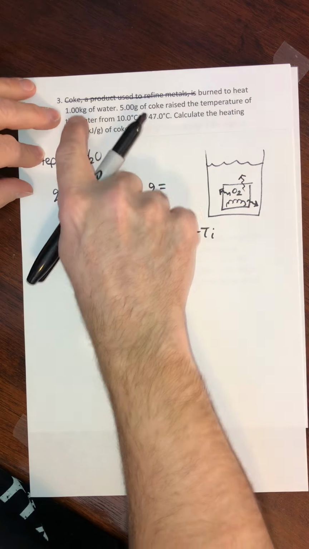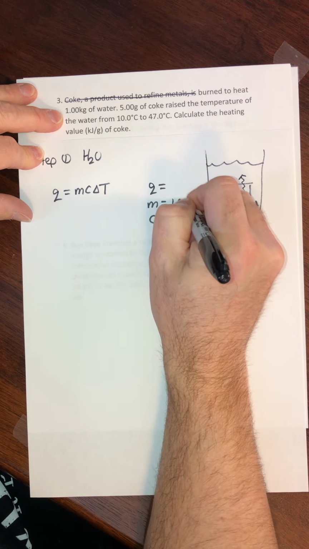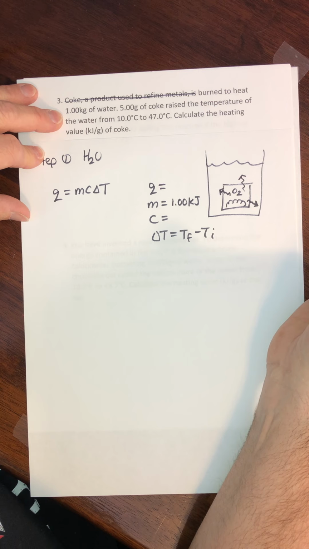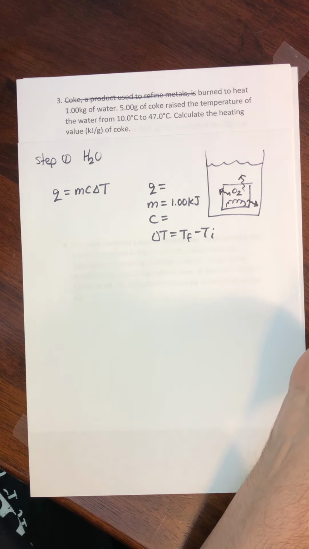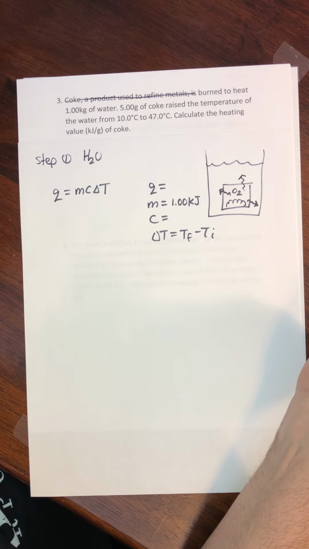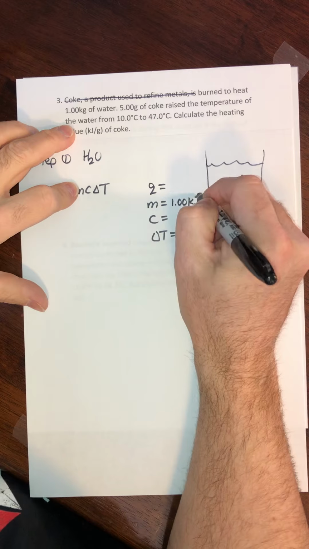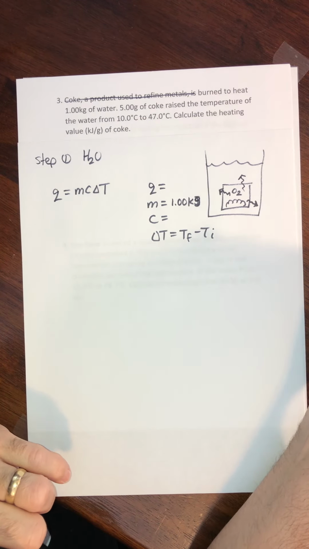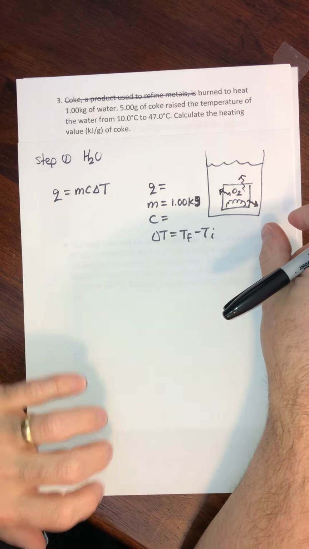So we are going to heat up 1 kilogram of water. Okay, so my mass is 1 kilogram. Not super liking that a whole lot, mainly because when we do these problems, masses tend to be in grams rather than kilograms. So I may have to switch that out. Okay, but it's not a hard switch, but it's something that I have to be aware of.